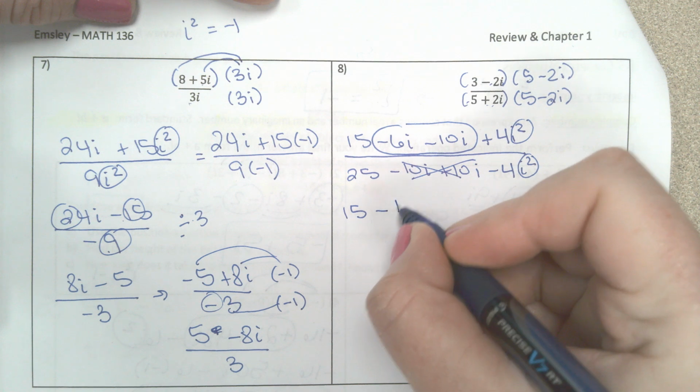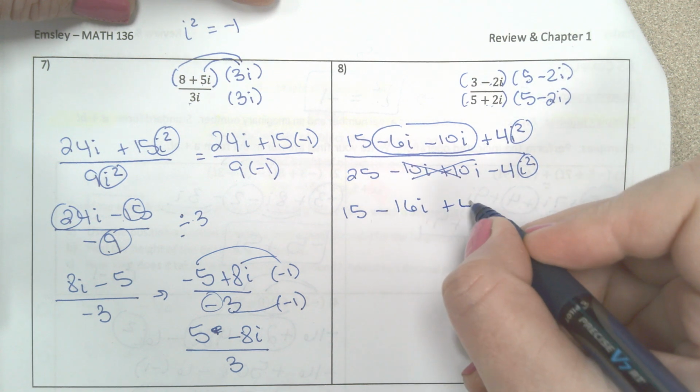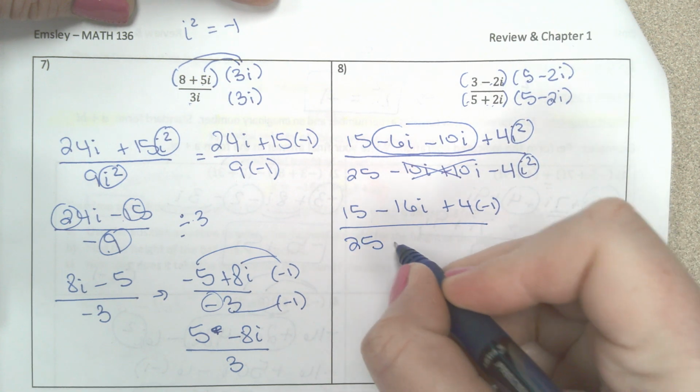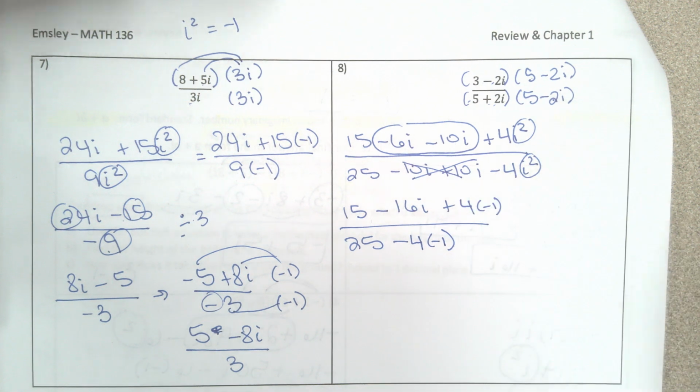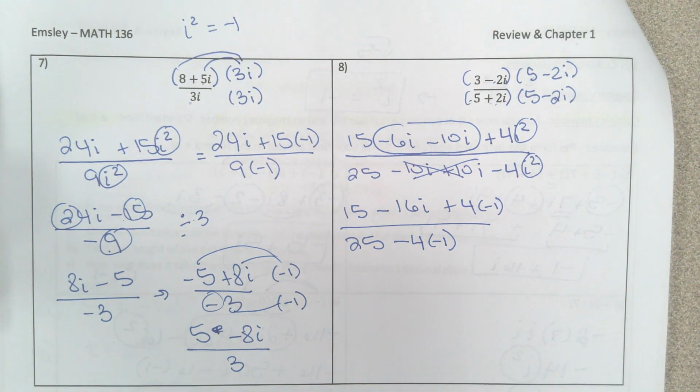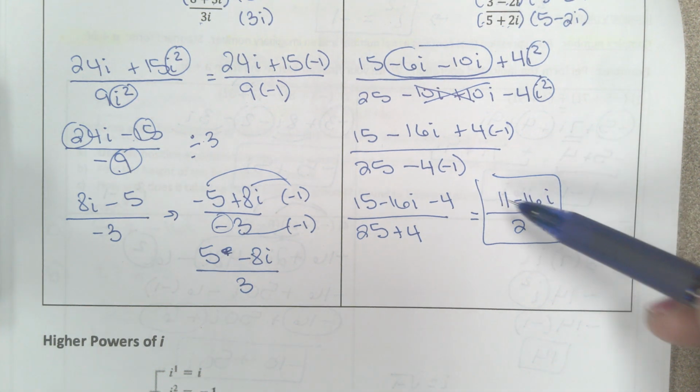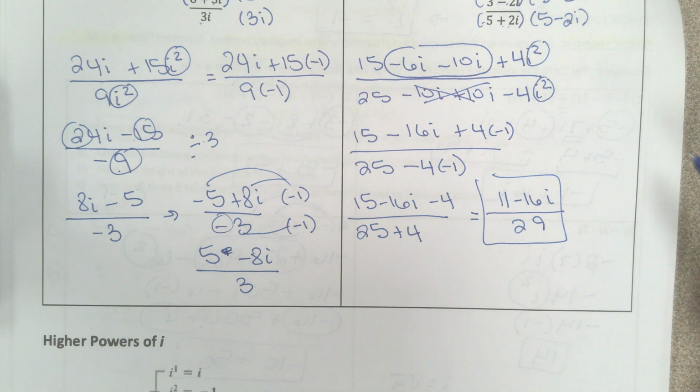I have 15 minus 16i plus 4 times -1, divided by 25 minus 4 times -1. I'm going to hit the pause button and jump to the answer in a minute. All right, so you can see I finished combining like terms, and there's my final answer.